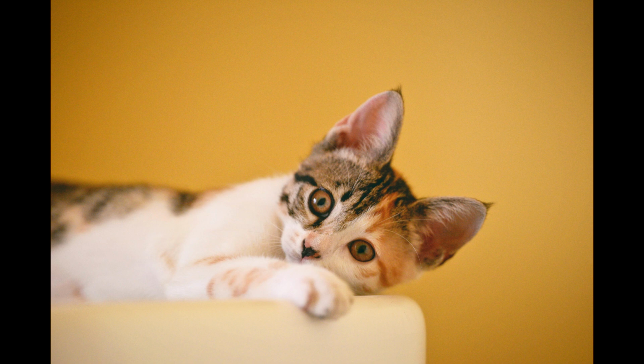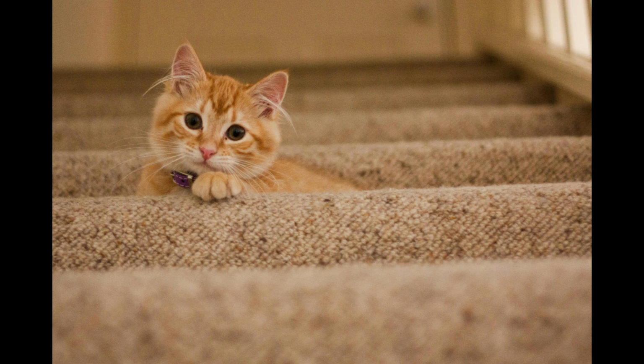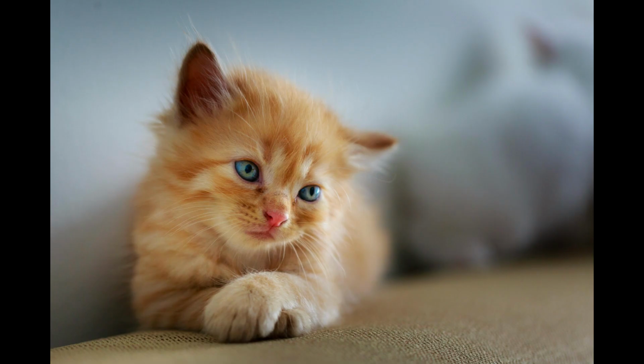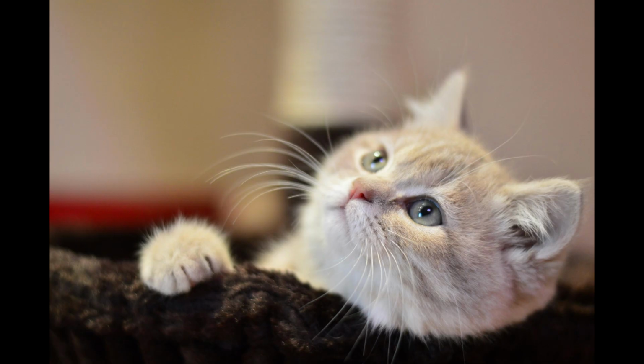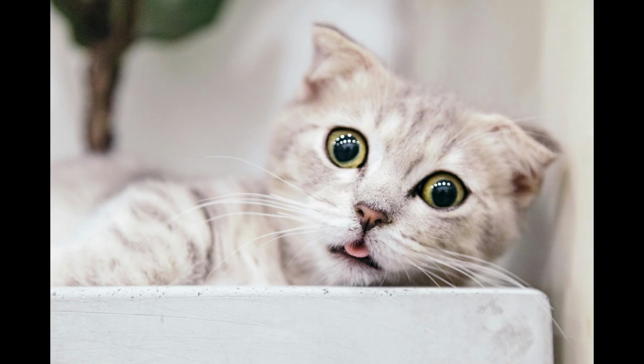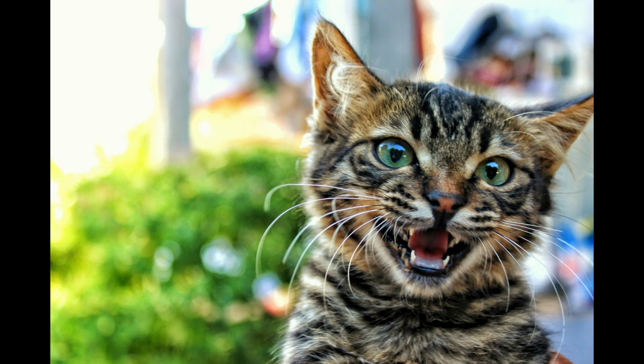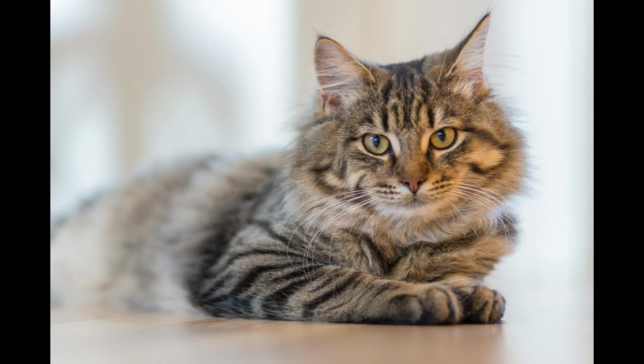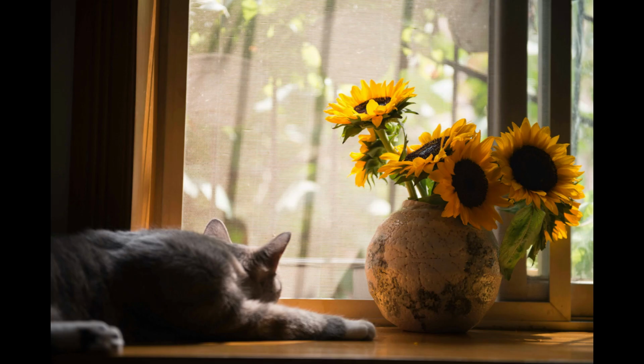FIP is a frequently fatal viral disease in cats caused by certain strains of feline coronavirus. It is most common in young cats less than 2 years of age, though geriatric cats are also susceptible. Purebred cats, male cats and cats housed in high-density facilities such as shelters and catteries are at higher risk of developing FIP. The first symptoms pet owners usually notice include nonspecific signs such as weight loss, lethargy, depression and fever.